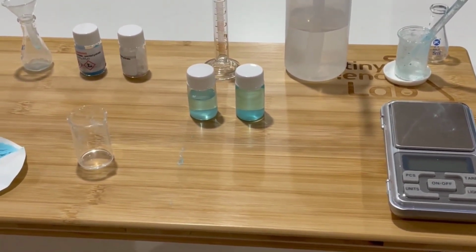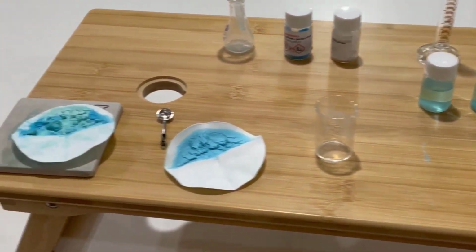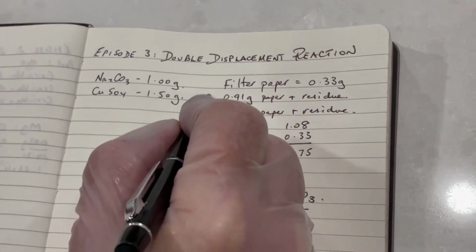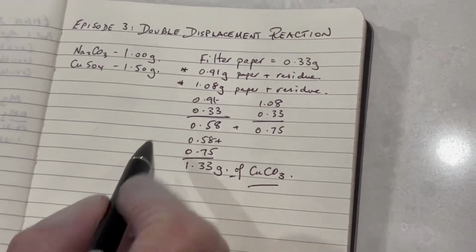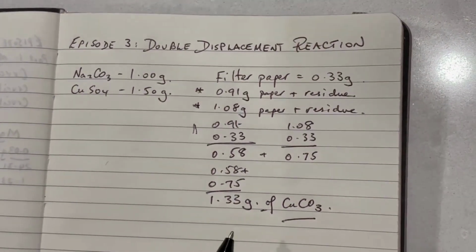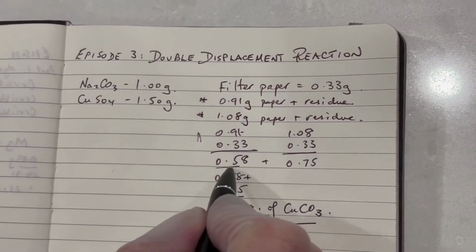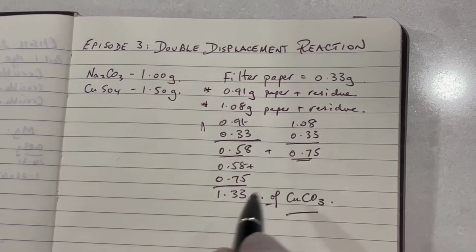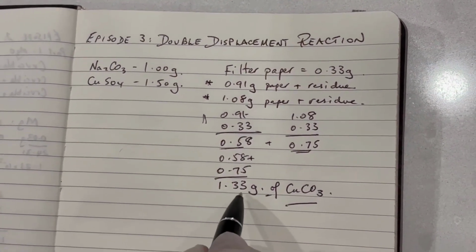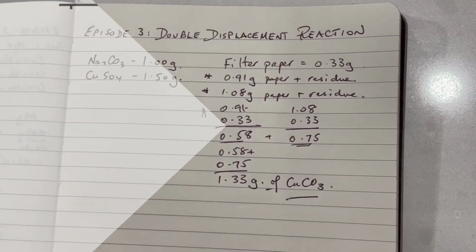For now, let's have a quick look at these numbers. So here's just a little bit of scribbling. I've subtracted, so these are my two values. I've subtracted the mass of the filter paper, which gives me the mass of the residue in each case. So here's one value and here is the second value. I've added these two together and I now have 1.33 grams of copper carbonate.